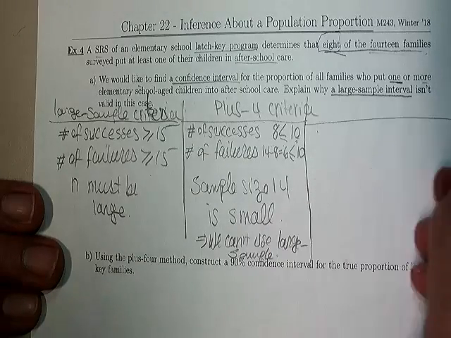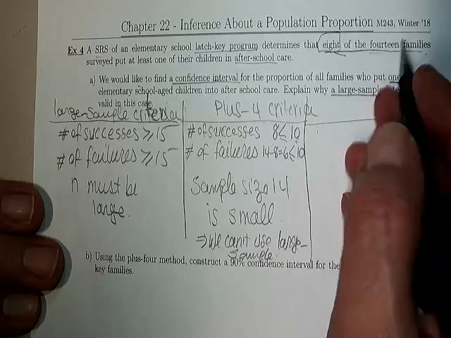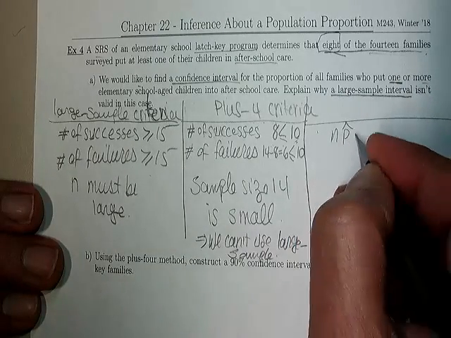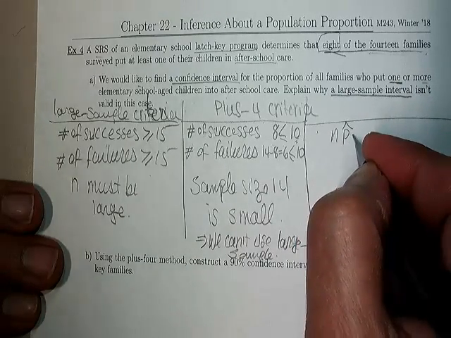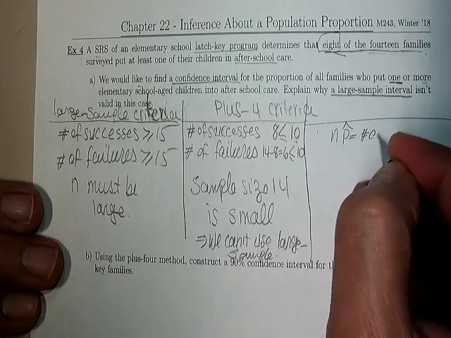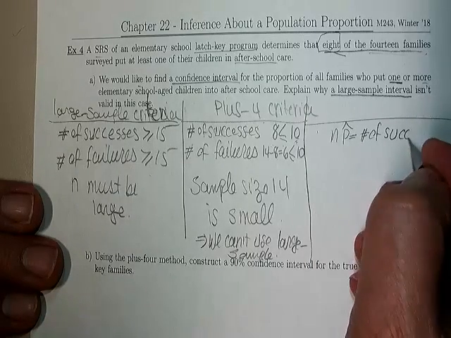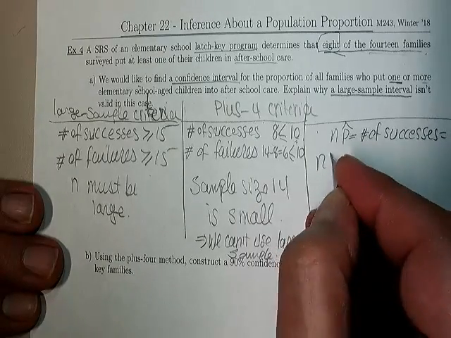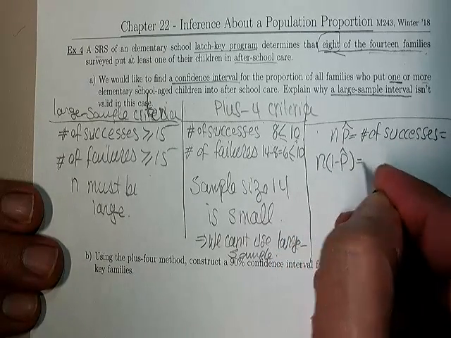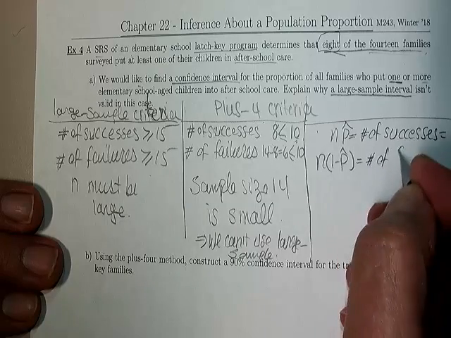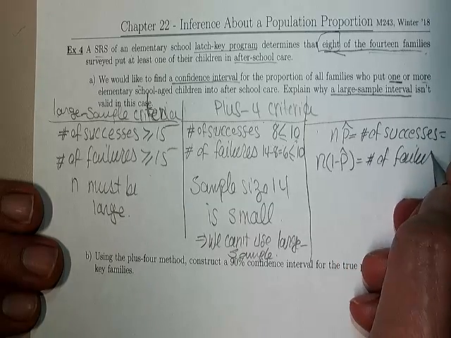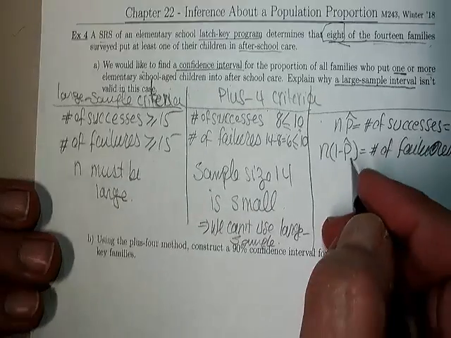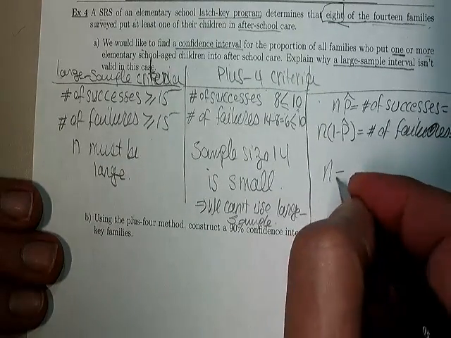And from here, the information becomes, I'm going to write it down, n P hat. That would be the number of successes, which is 8. n times 1 minus P hat, that would be the number of failures, which is 6. And n is 14.